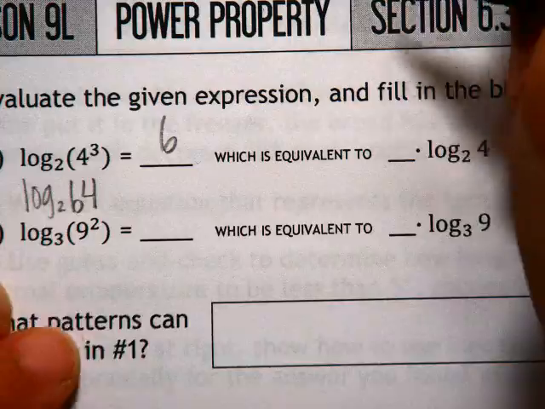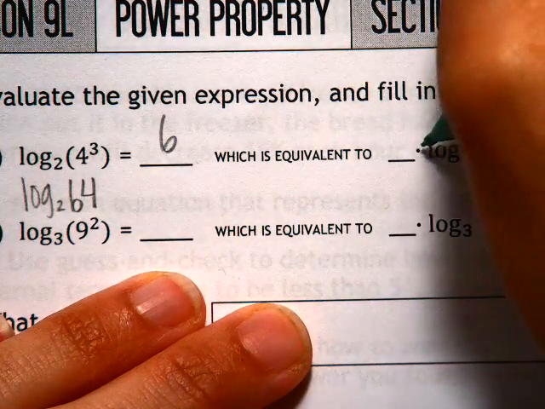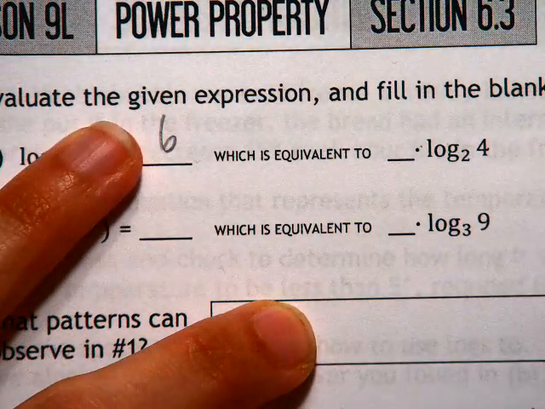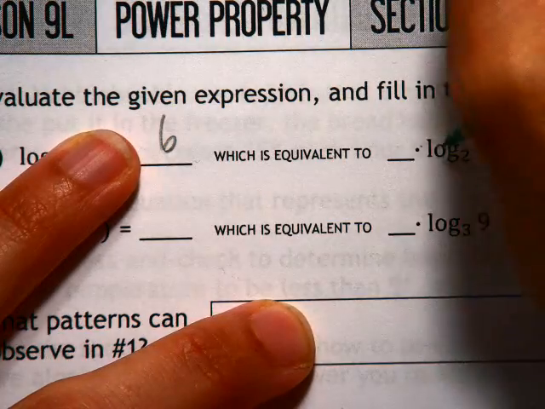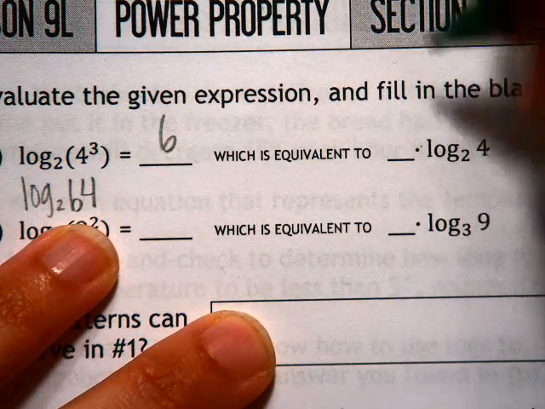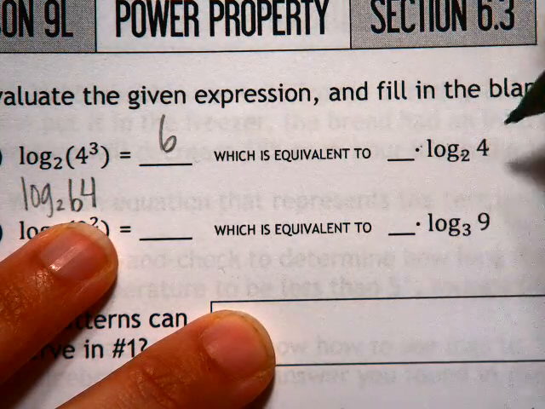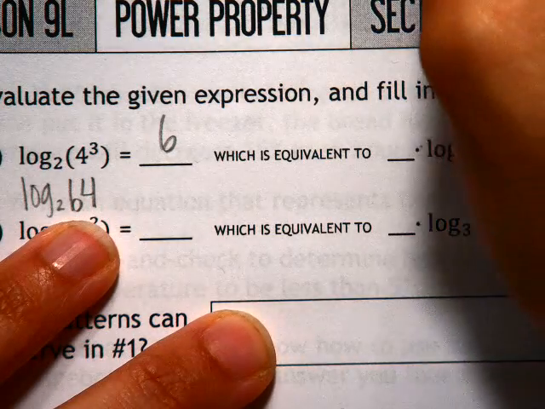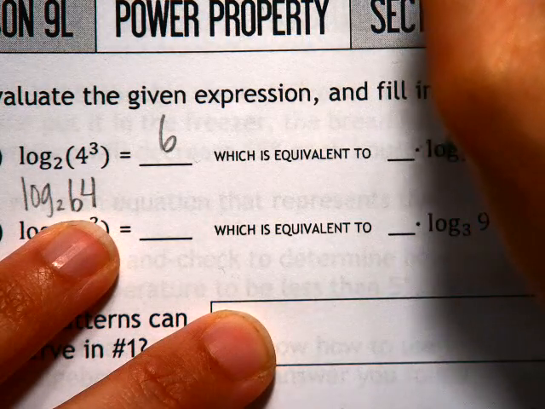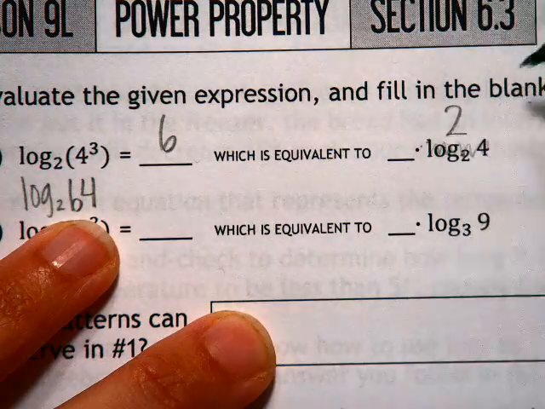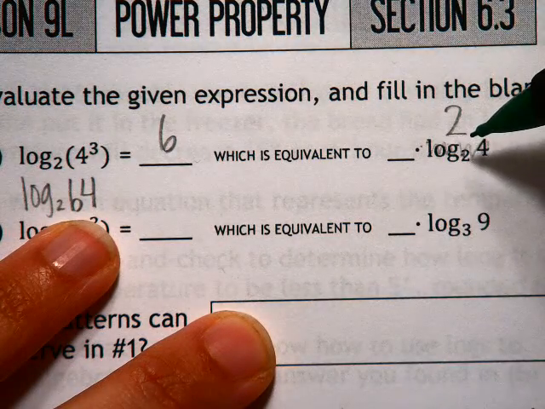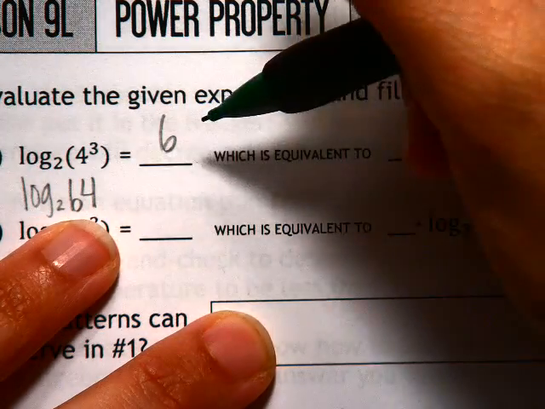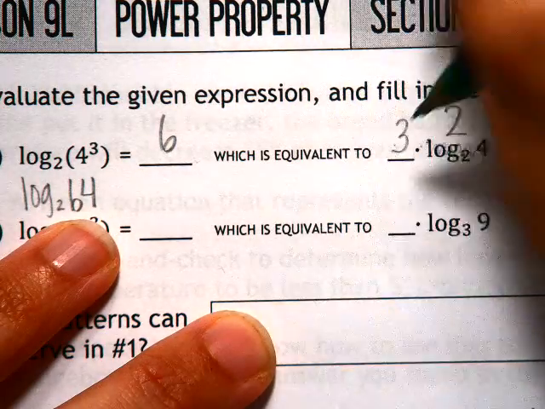So now I need to think about this. Something times something is going to have to give me that 6. Now, log base 2 of 4 is the same idea. 2 to the power of something that gives me 4 as an answer. Well, we know that's a 2. So this whole expression is really gone, and there's just a 2 there. And now that I think about that, something times 2 would be 6. Well, that would be 3.